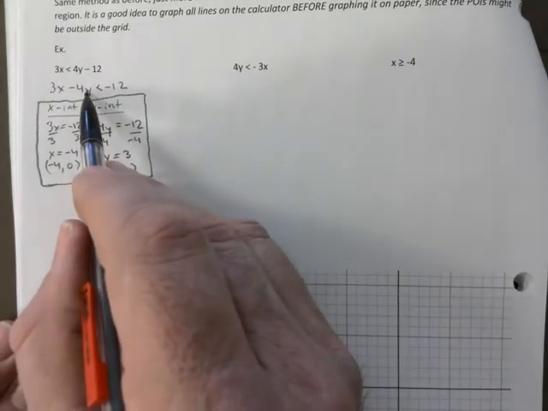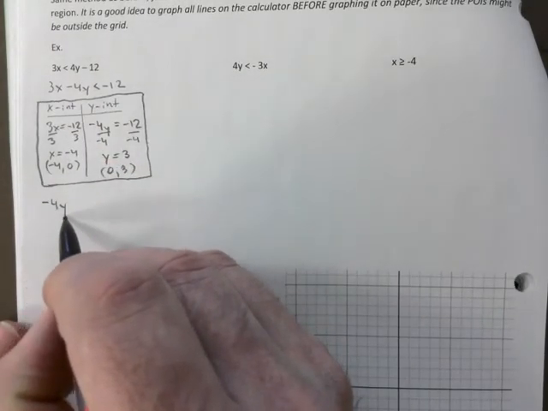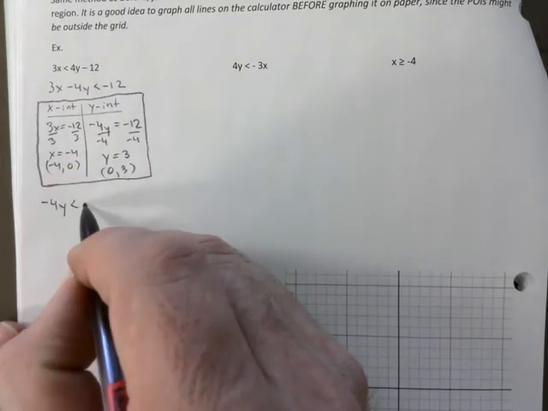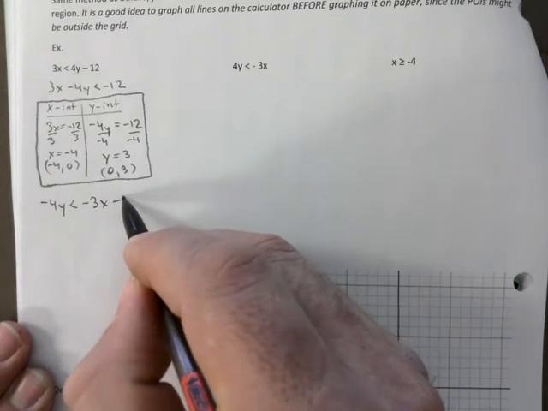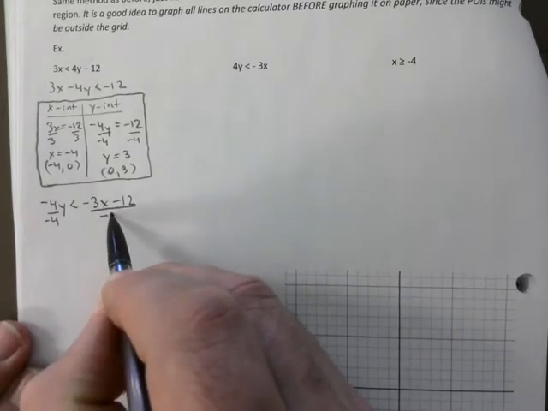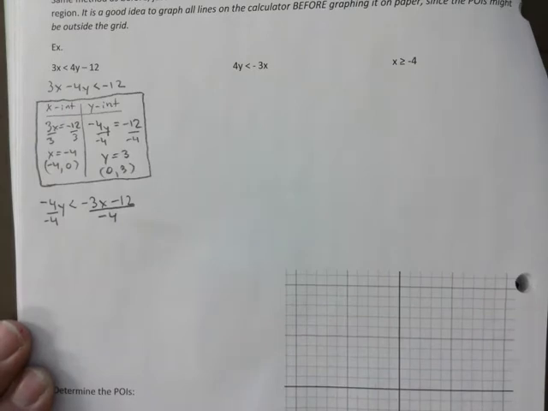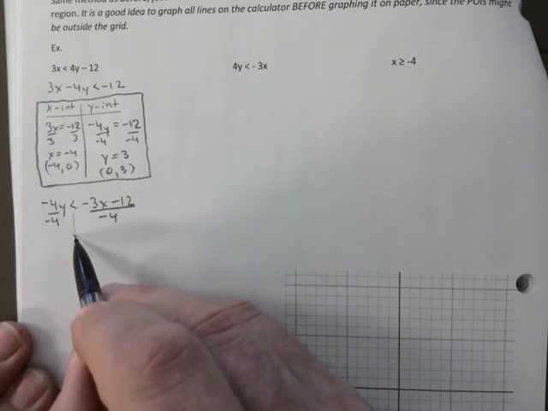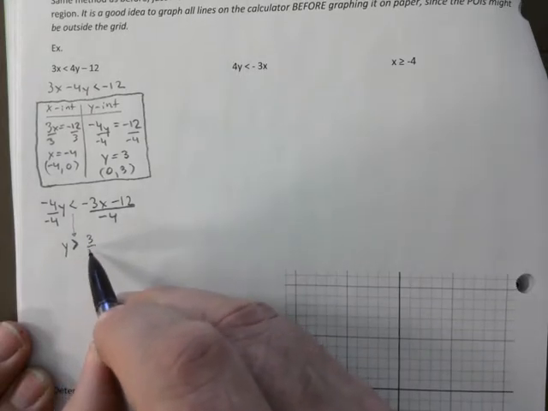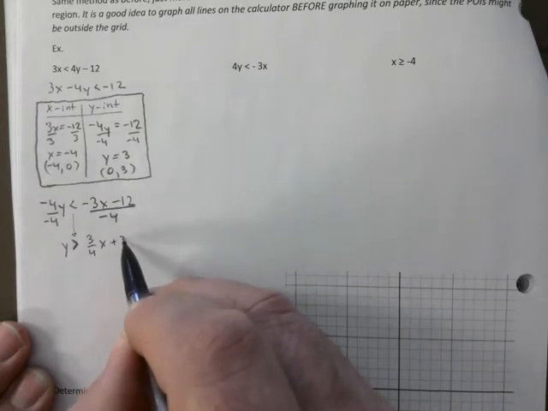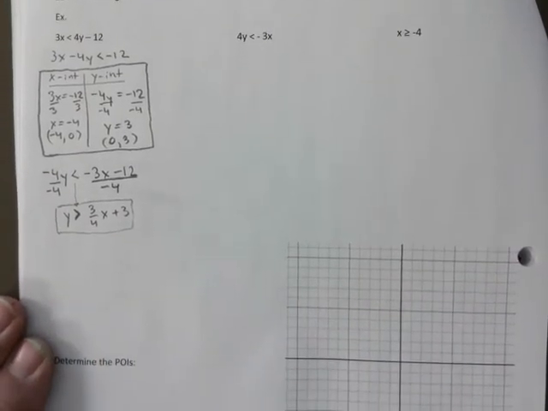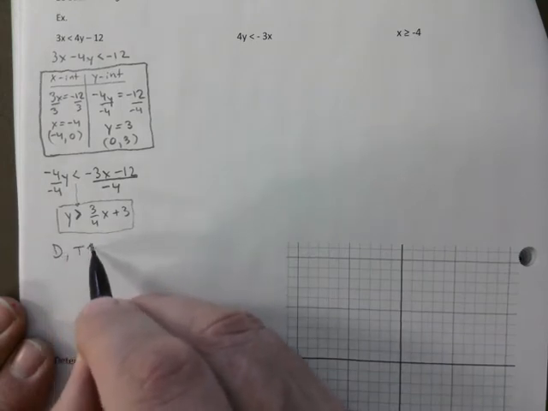The drill continues. I'm going to keep that negative 4y on the left side, and the inequality follows. The 3x goes over to the right side, and it switches signs. And the 12 is still there. And remember, I always throw in a lot of little steps because I want you to see it on your examples, right? That the sign does flip. So this will need to be switched the other way. Y is greater than 3 over 4x plus 3, and it jives. Dashed, true above, shade below.